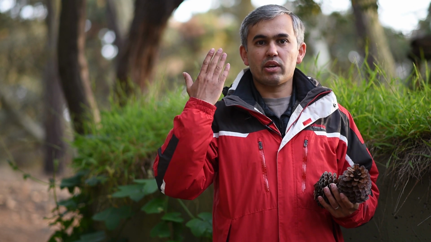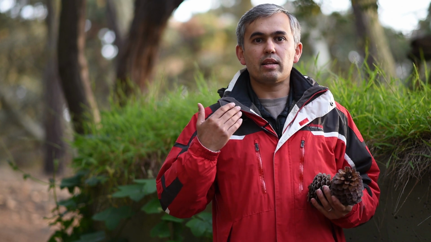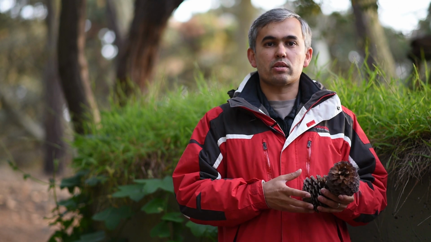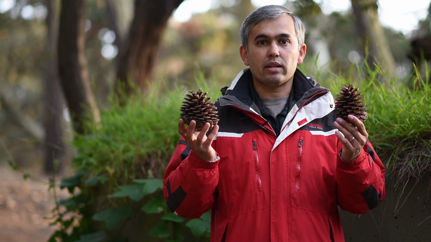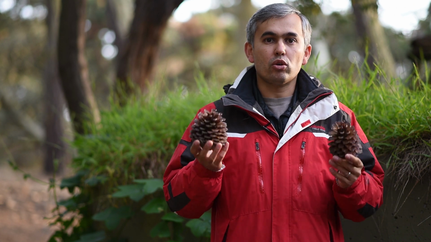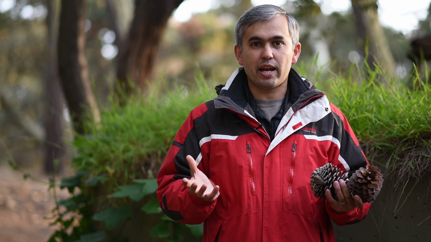You can see it. The camera right now is focused on my face. If I move slightly forward or slightly backward, I'm going to be out of focus. Now the reason why I'm holding these two pine cones in my hand is because what I want to do is I want to demonstrate that plane of focus so that it's easy for you to understand.